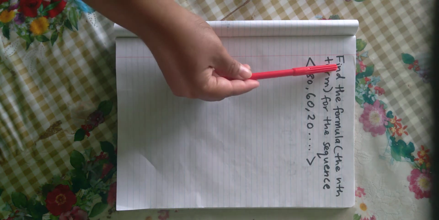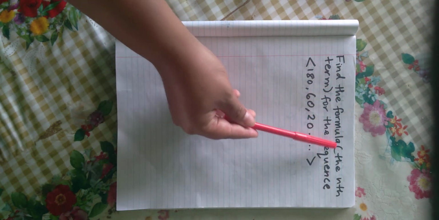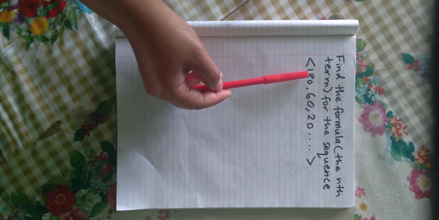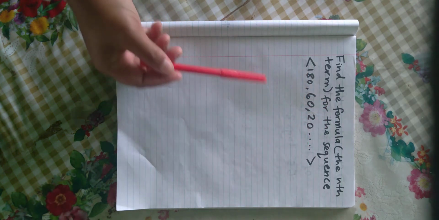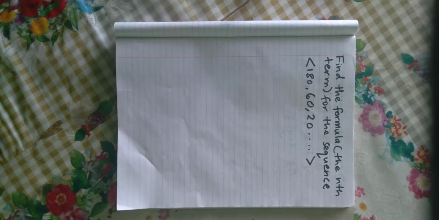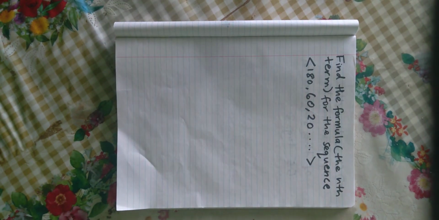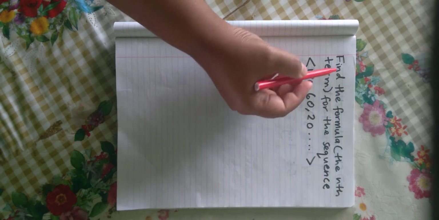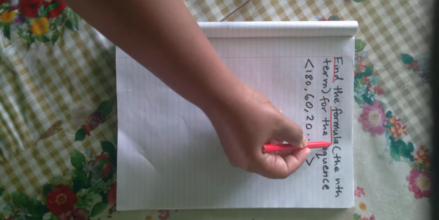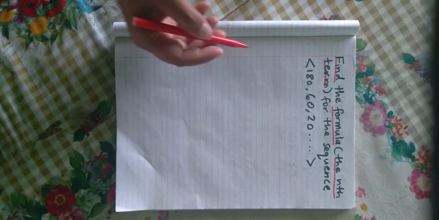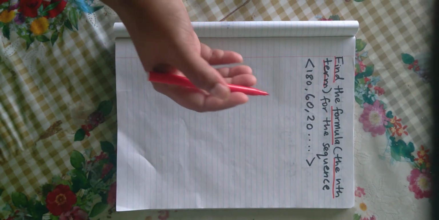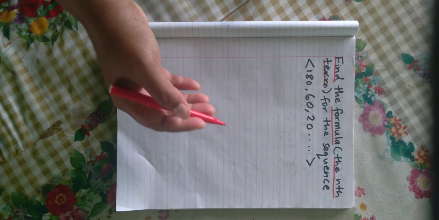Let's look at the question. Find the formula, the nth term, for the sequence 180, 60, 20, and the sequence continues. That's the meaning of those dots there. So what is the question asking? It is asking us to find the formula. Which formula? The nth term formula, for the sequence.